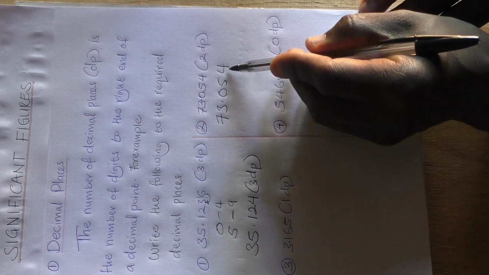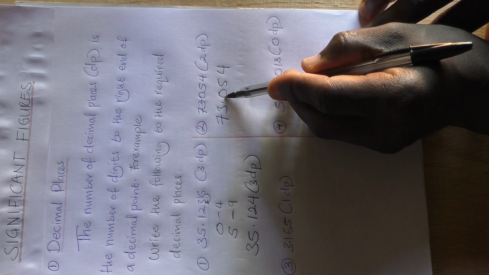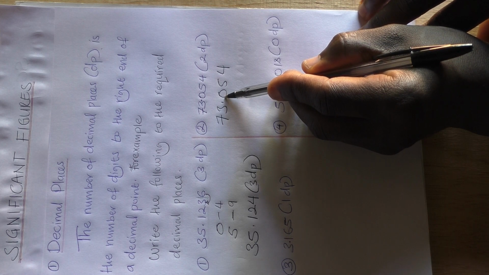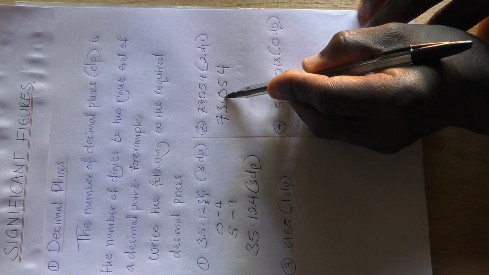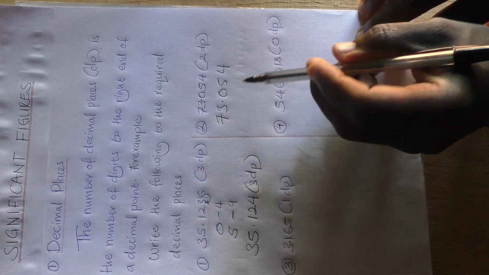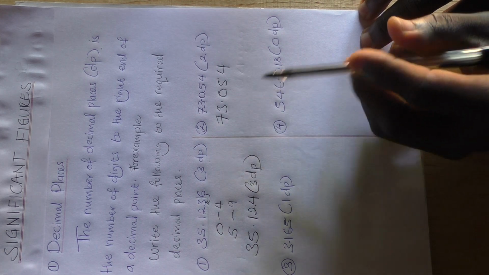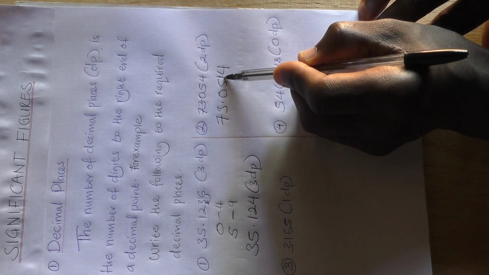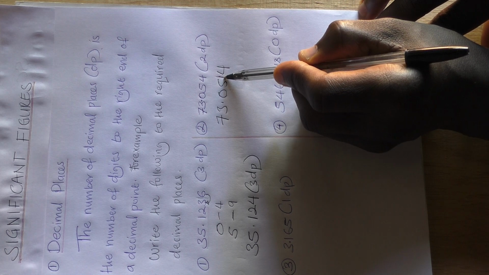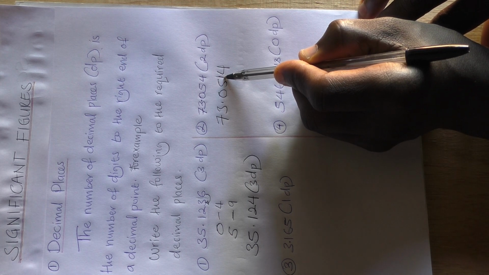Therefore, this one has 3 decimal places. But we are required to write it to 2 decimal places, meaning we are removing 1 digit, and that is the last digit, the 3rd digit.